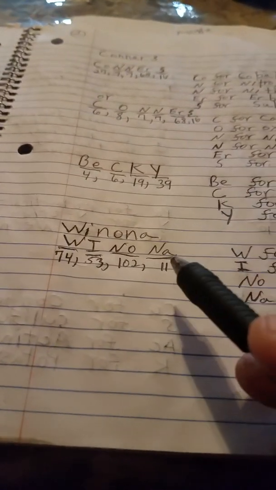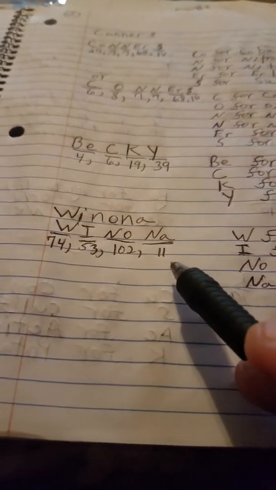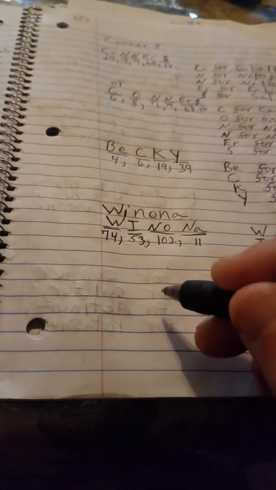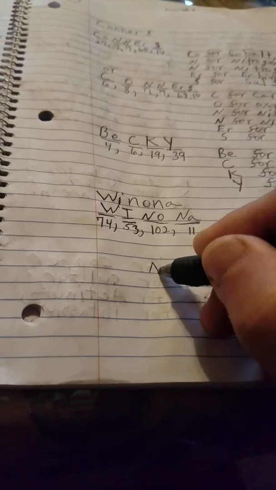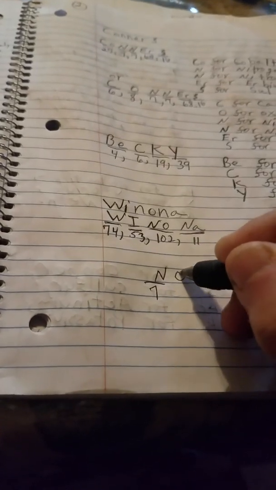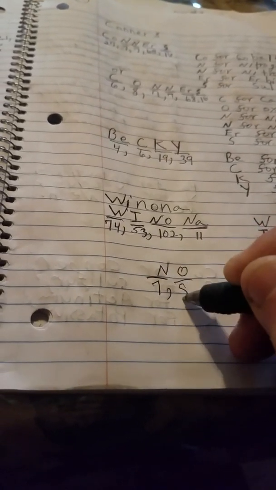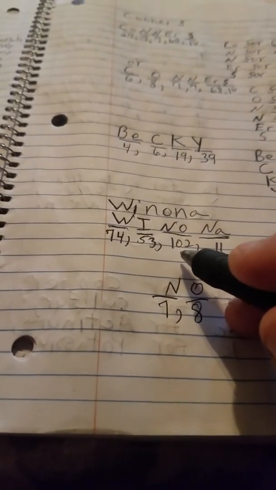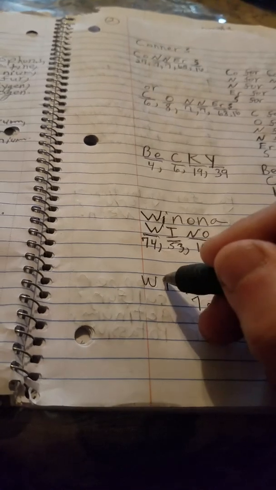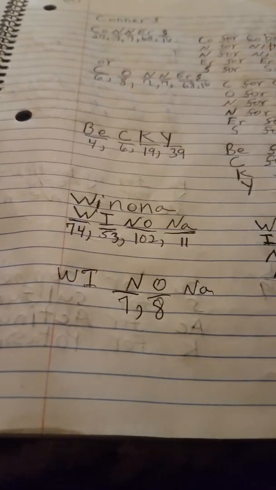N-O-B-E-L-I-U-M. Then we have capital N-A for sodium, with atomic number 11. Capital N-A is the chemical symbol for sodium, S-O-D-I-U-M. Now, if you want to, you can take the N-O here and do this: you can take the N for 7 for nitrogen and 8 for oxygen. You see what I'm saying? And then you can put Na right here, and right here you can put W, and I. See what I did here? It can be done this way too.